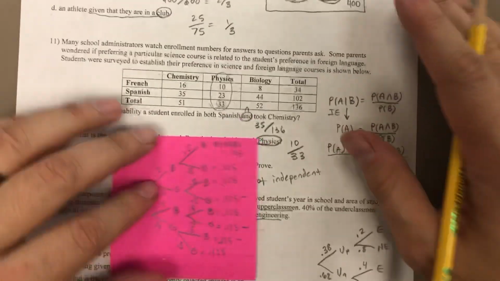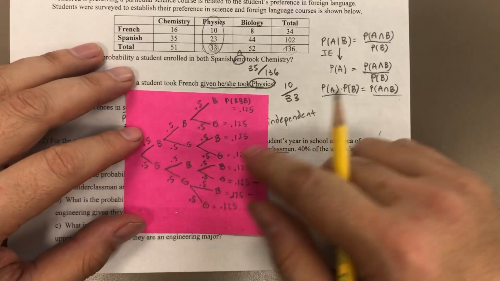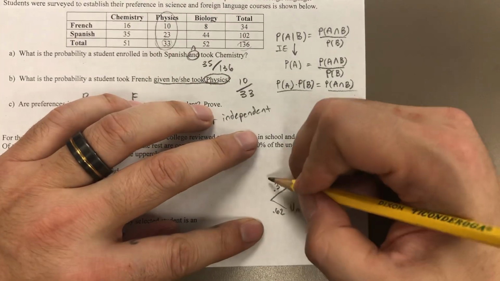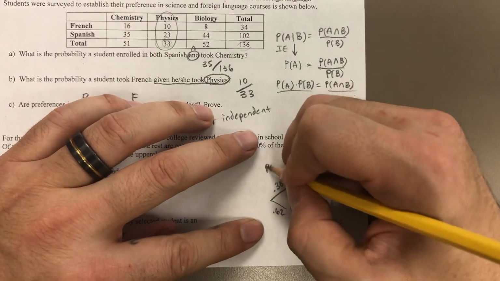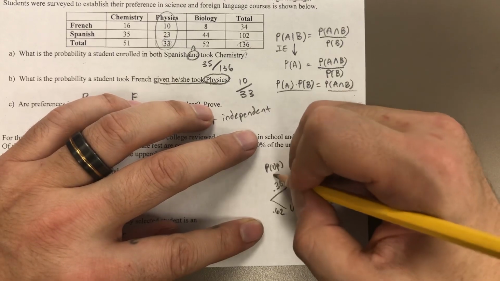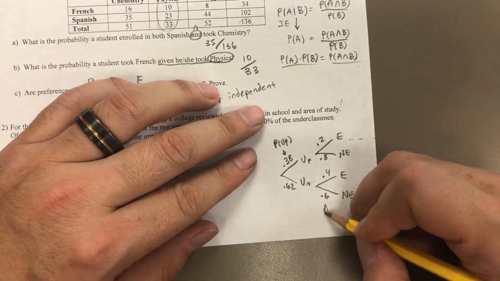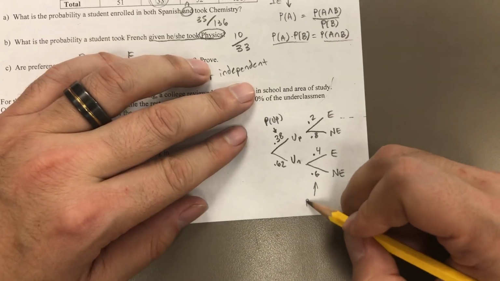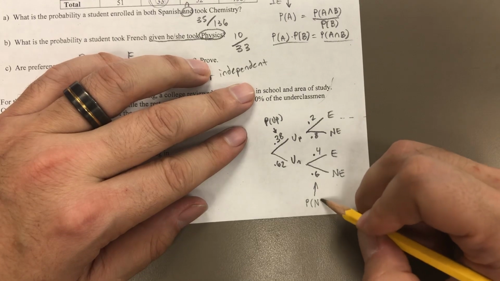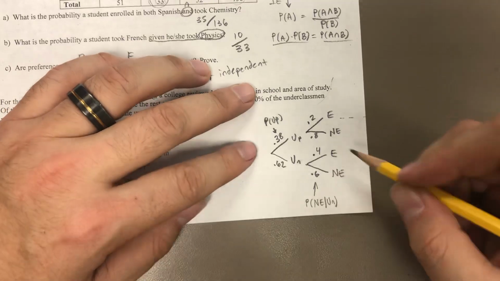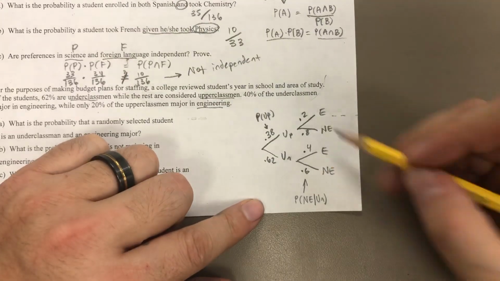So once again, just like that previous example we had with the tree diagram, you want to find the intersections of the events and outline what each of these individual probabilities means. Each of these is like the probability that if you pick a student at random, it's an upperclassman. That'd be this 0.38 right here. Each of these are conditional probabilities. So like this 0.6 is the probability that a student is not an engineer given that they're an underclassman. That's a 60% likelihood of happening. So each of these are conditional probabilities.